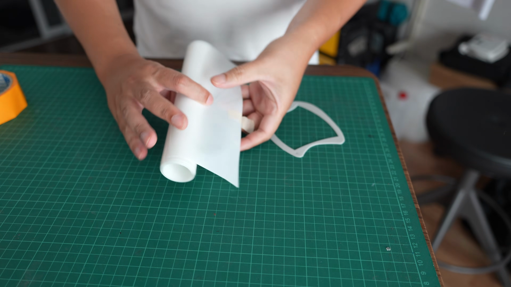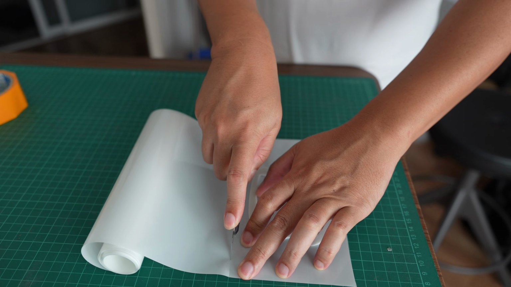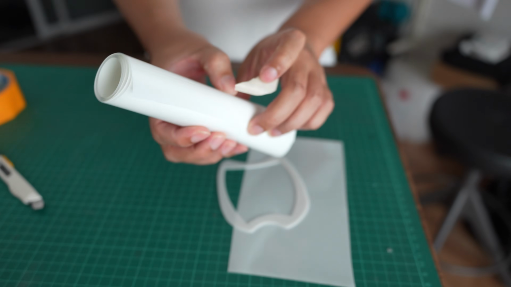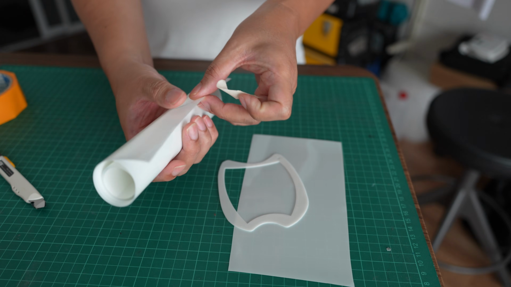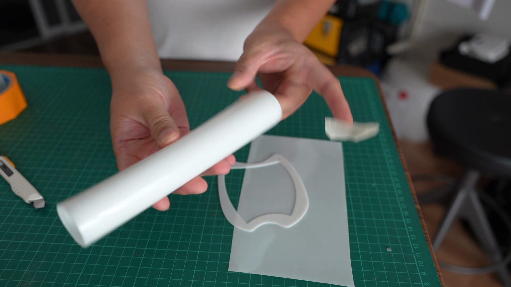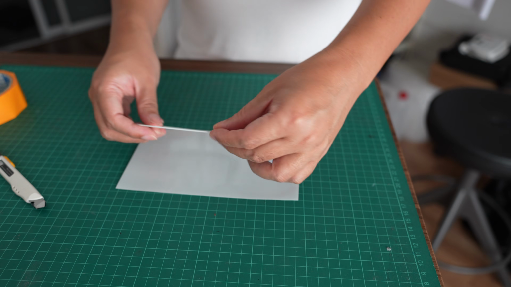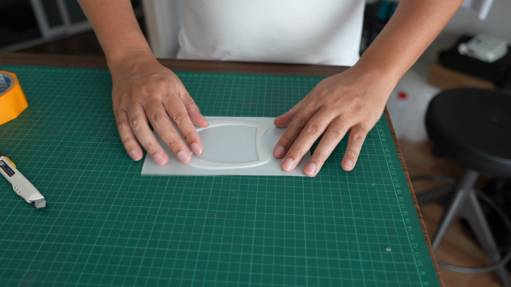I'm going to cut the TPU. This roll is 20 centimeters by 1.5 meters. It cost me around $3 US for one roll. So this side is up. I need to put it like this. I'm going to flip it to the back.